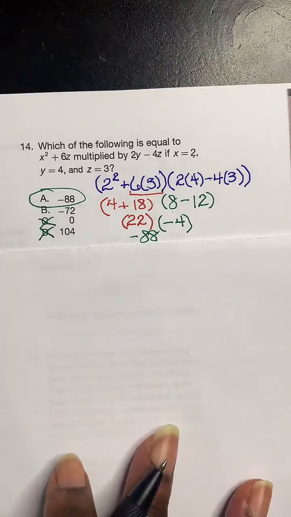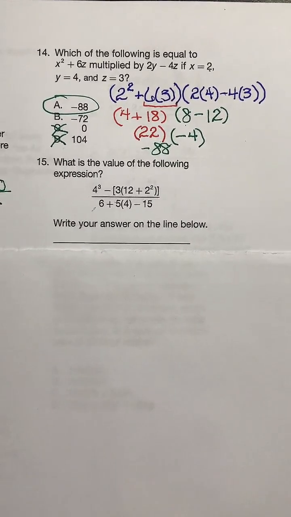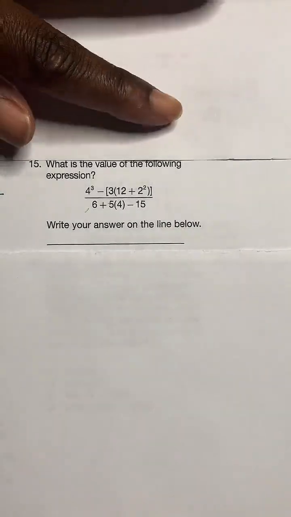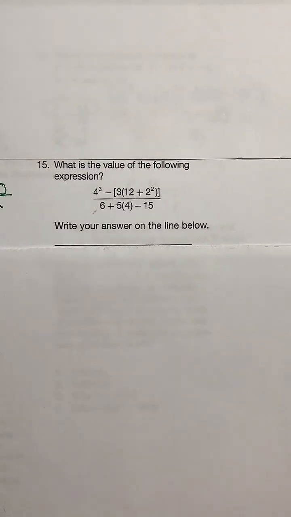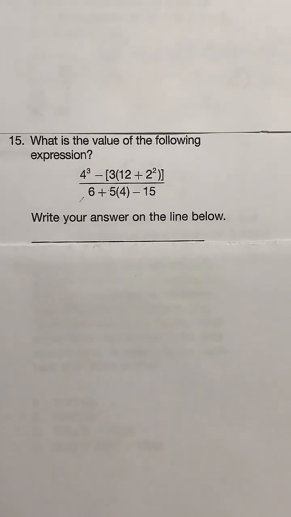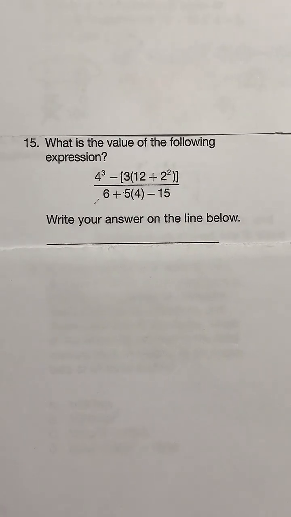All right, so let's work on to the next one. I'll try to cover up one. So now the next one, we're saying 15. Zoom up a little bit. Okay, what is the value of the following expression? So we have 4 raised to the third power minus 3 times the sum of 12 and 2 raised to the second power over 6 plus 5 times 4 minus 15.